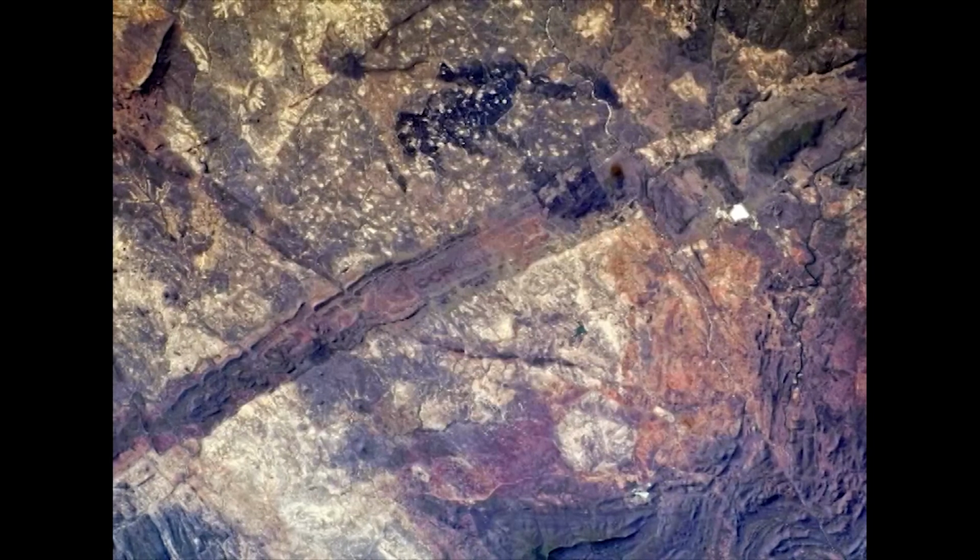Next is irregular shaped bodies and disseminated deposits.